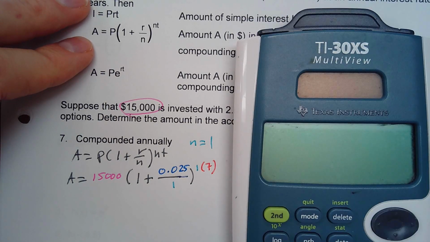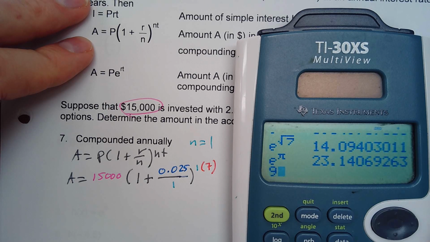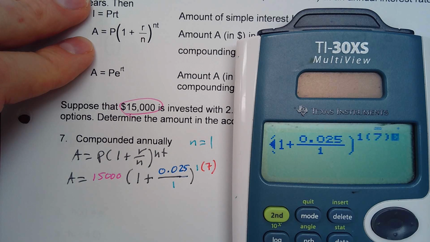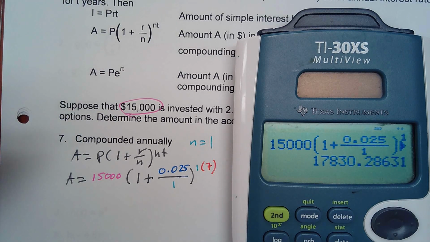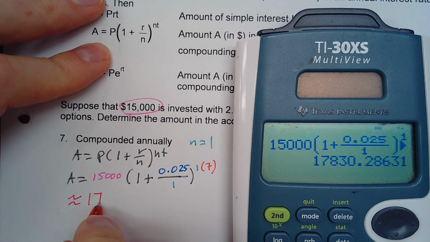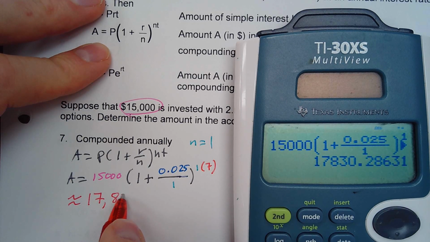So let's go ahead and enter that whole thing into our calculator. So I'm going to have 15,000, parentheses, 1 plus, using our fraction key, 0.025 over 1, parentheses, caret key, 1 times 7. Hit enter. And then we want to round to the nearest cent. So that'd be $17,830.29.